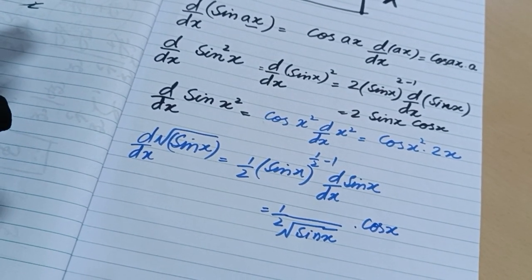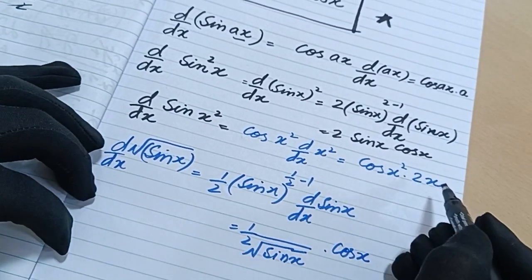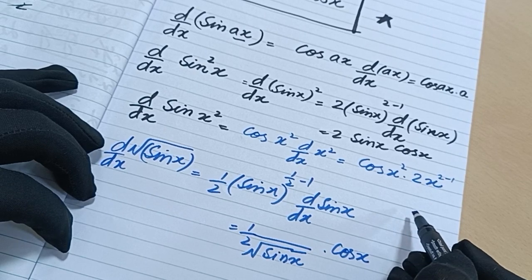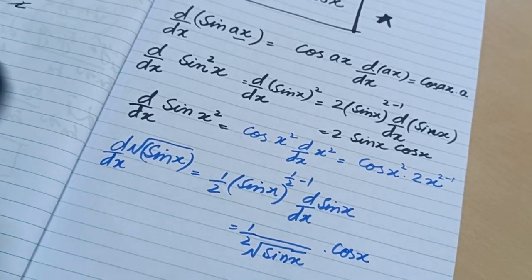I have a question. Yes, speak about that. How did this come here? Power in front, power minus 1. We use the power rule. Whenever there is a power, we have to use the power rule on that.